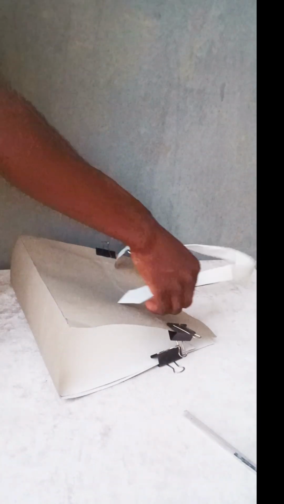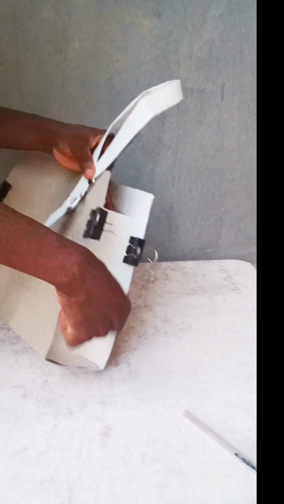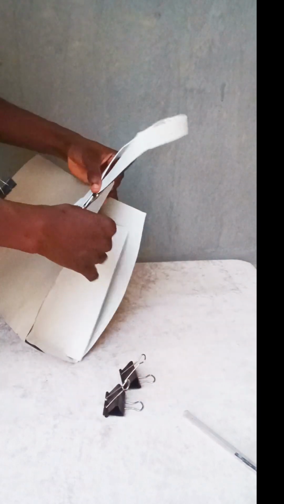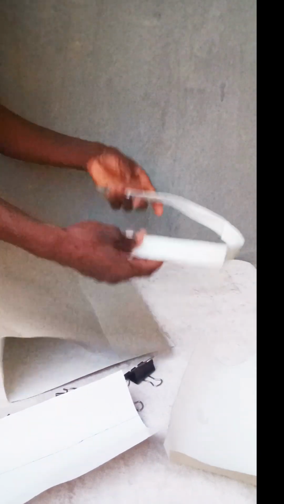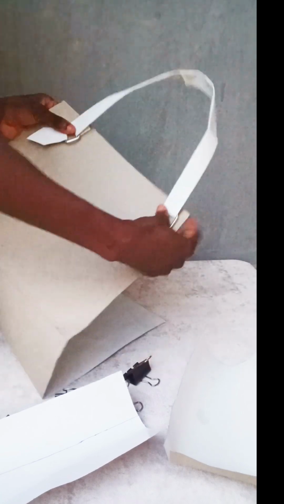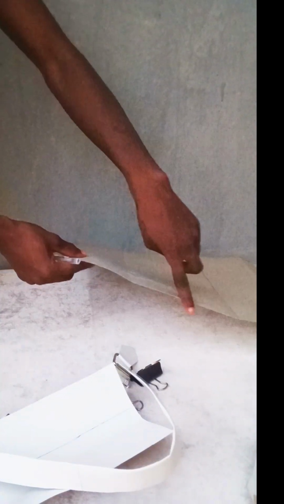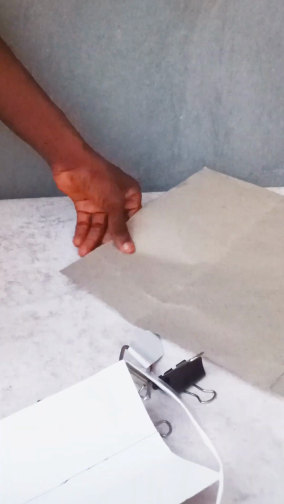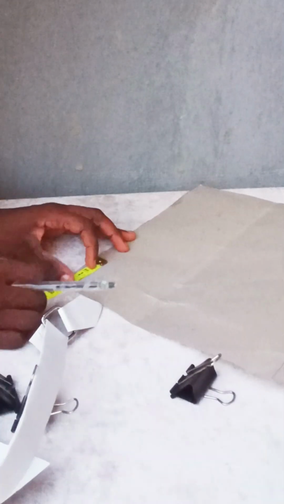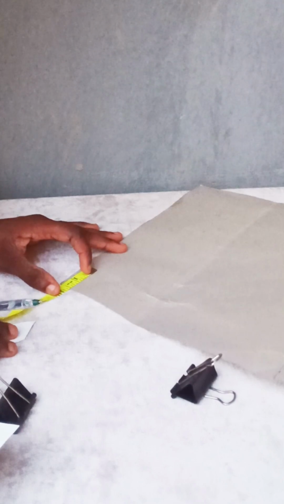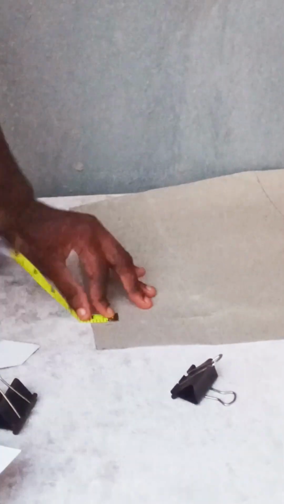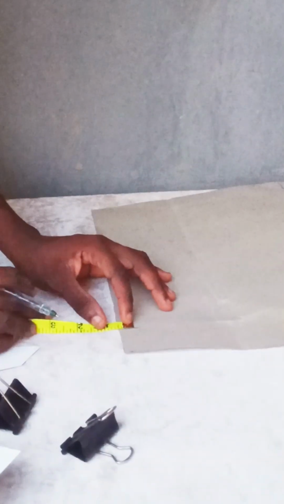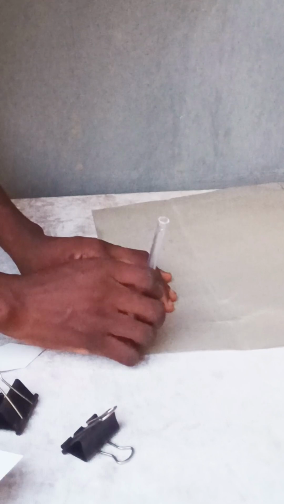So now this is the back panel. Note that you have to fix the handle panel to the back panel first before sewing your side panels to it. So I'm just going to remove this. Now to sew your handle panel to the back, from this longer edge you are going to mark 1.5 inches, and then from this top part of the bag you are going to mark 1/2 inch.